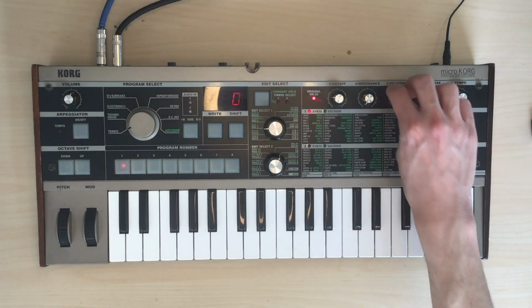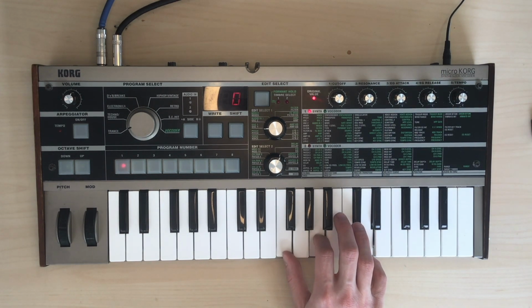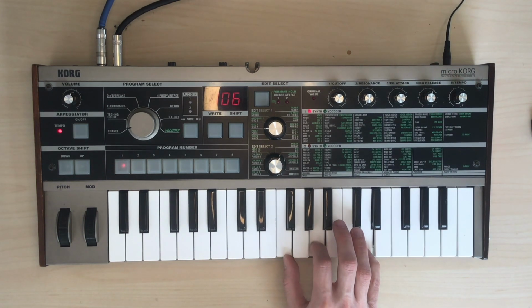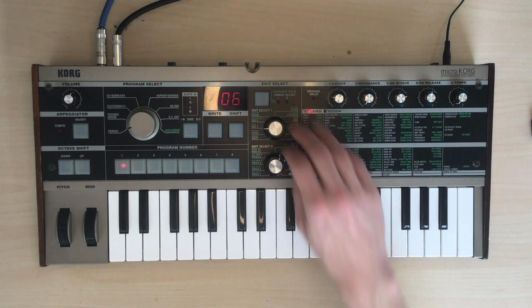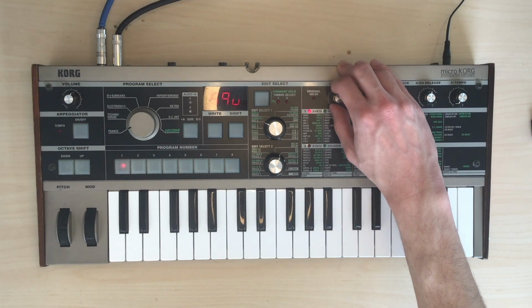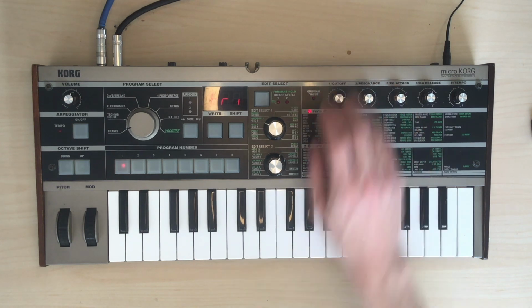So if I turn this off, you don't hear any of that waver. And then back up to 106. Cool. Oscillator 2. Oscillator 2 only has 3 options for waves. We're going to select triangle in this case.